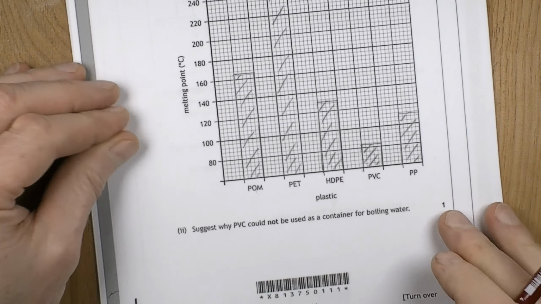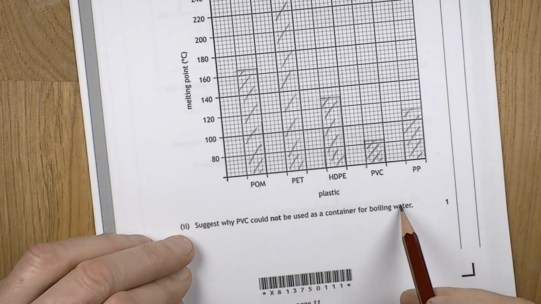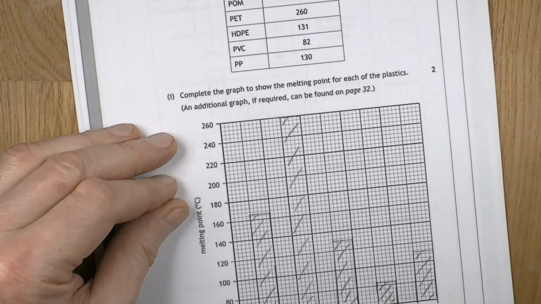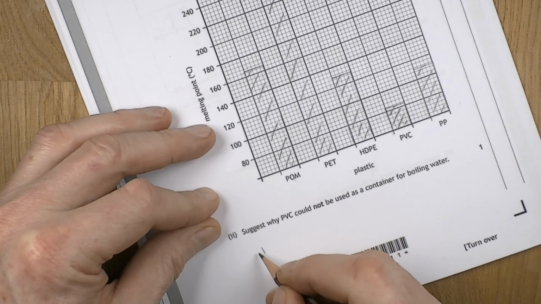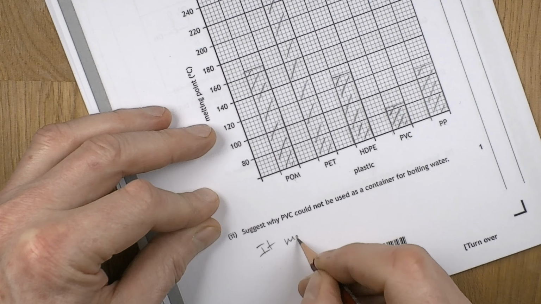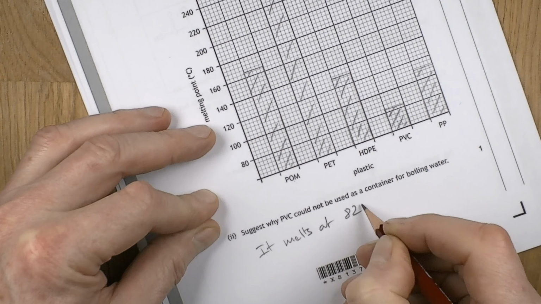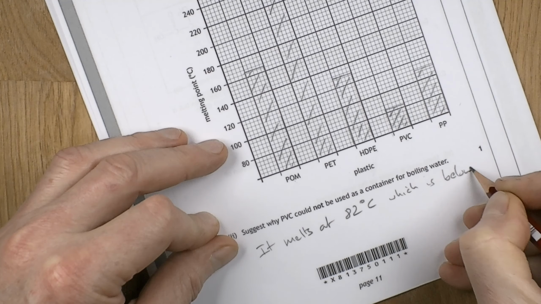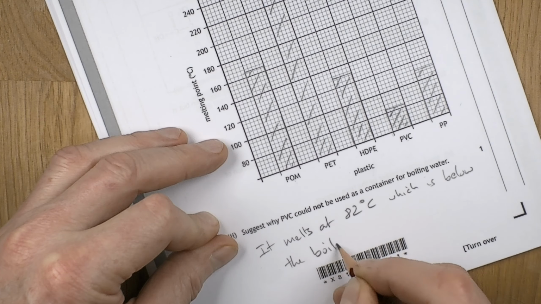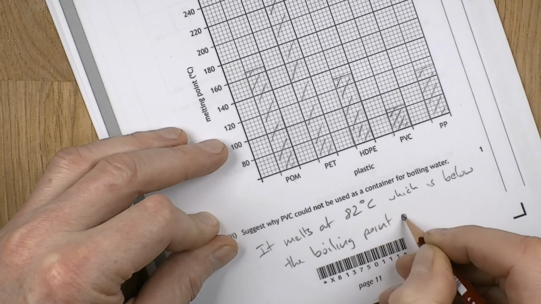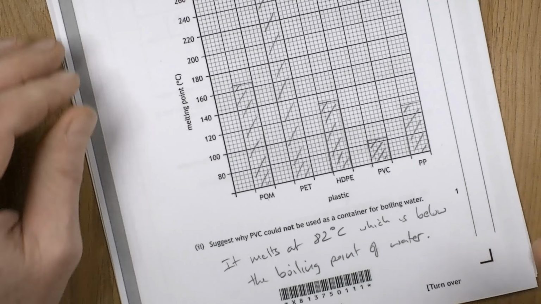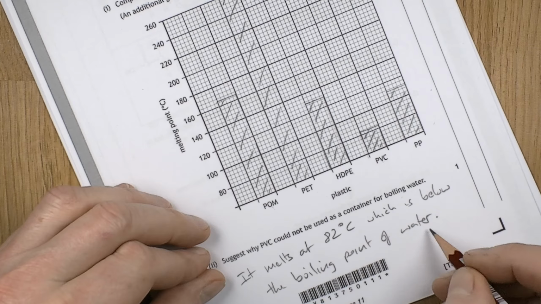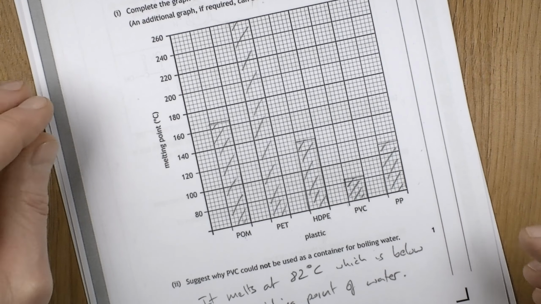And then it says, suggest why PVC could not be used as a container for boiling water. Well, let's have a look at PVC. Well, PVC's melting point is 82 degrees Celsius up here. So it melts at 82 degrees Celsius, which is below the boiling point of water. And I think it would melt, it would get you the answer. So it melts at 82 degrees, which is below the boiling point of water, and that would get you the answer. Okay, so good.